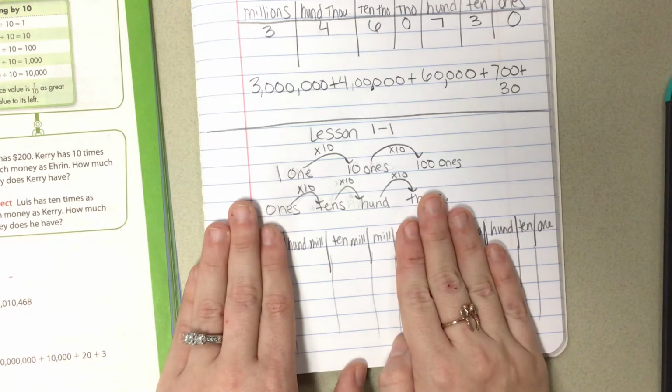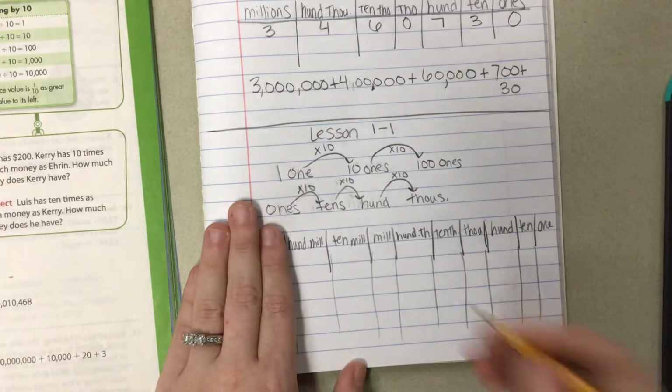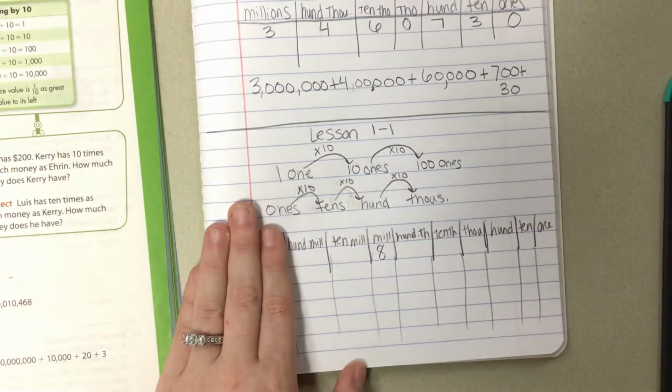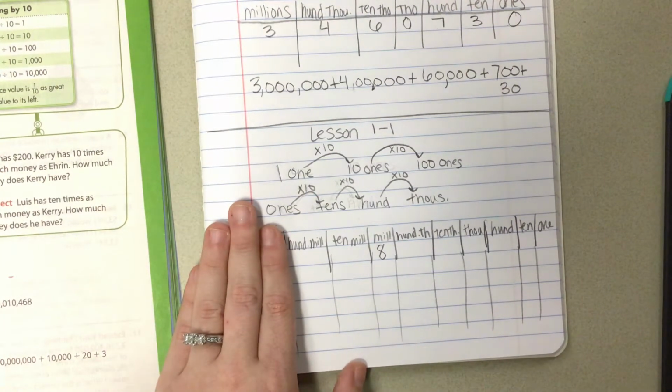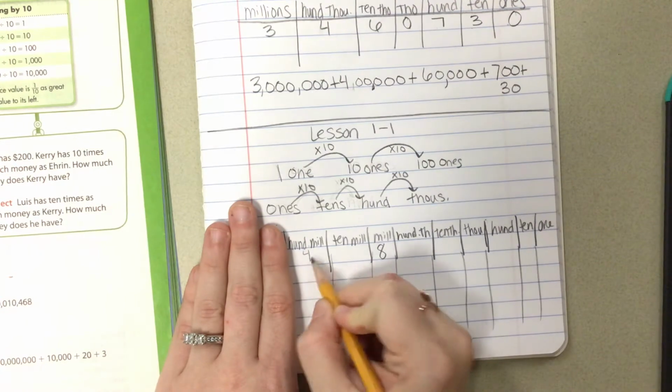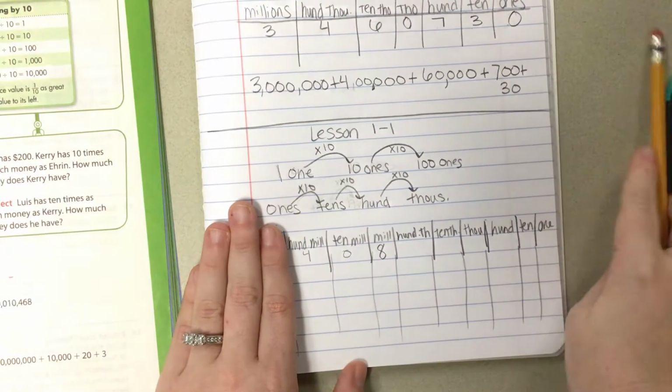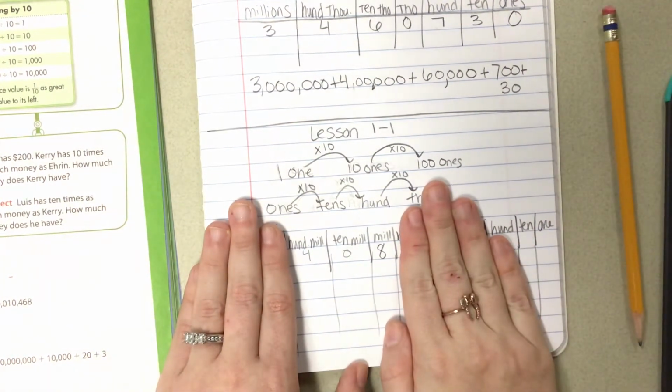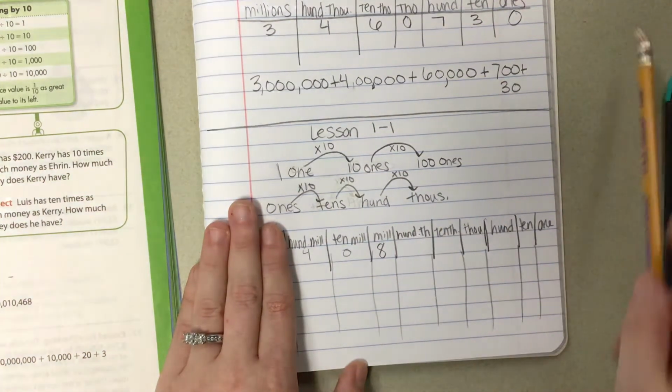We know we wanted to end in the millions, so the ending number of 48 needs to go under the millions. So what digit goes in the millions? 8. I need it to say 48. So I can't put the 4 here, because if I put the 4 here, that says 408 million. And that's not my number. My number is 48 million.